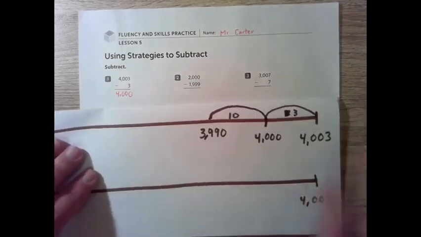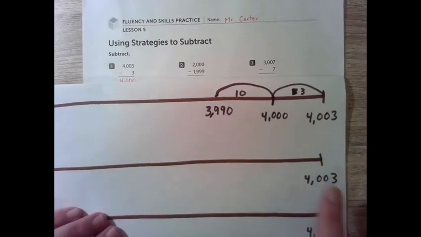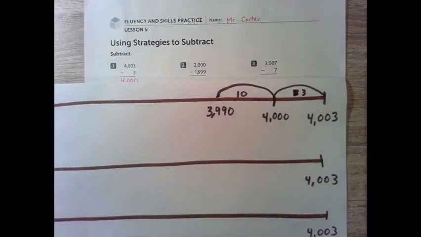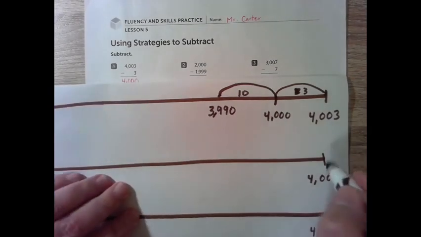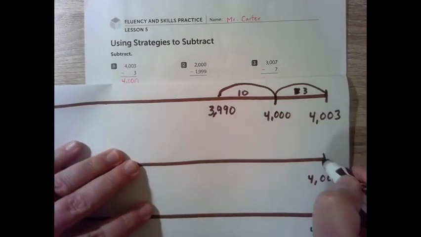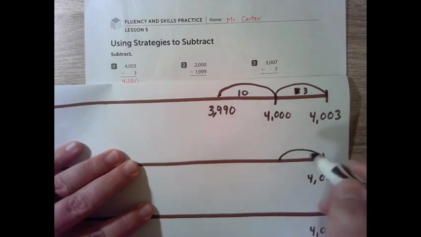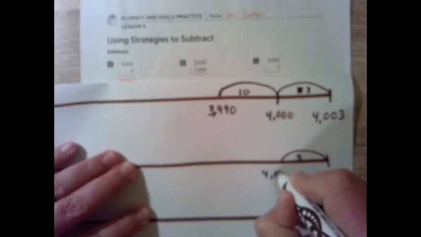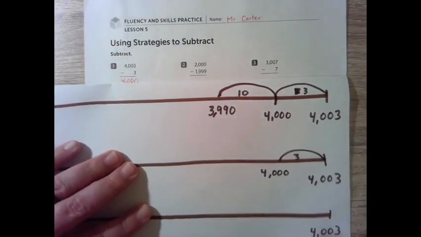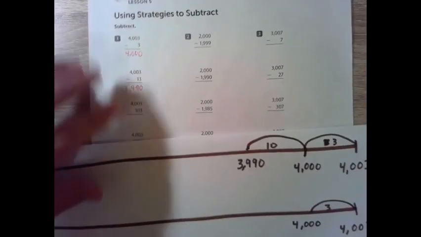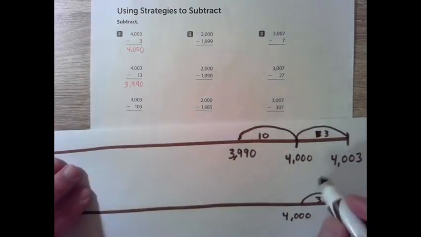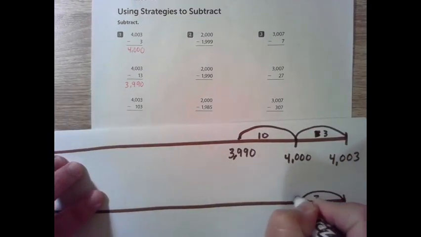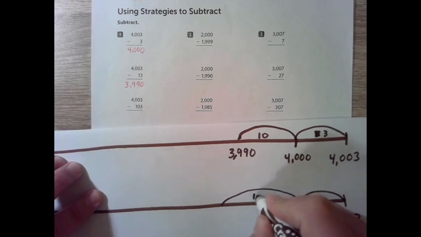Now, for our next step, we're doing 4003 take away 103. I'm going to make another number line, this new number line down here. And I'm going to make a jump of 3 backwards, which we did up here. If I go backwards 3, again, that leaves me with 4,000, right? Since we're subtracting 103, I need to make another jump backwards of 100.